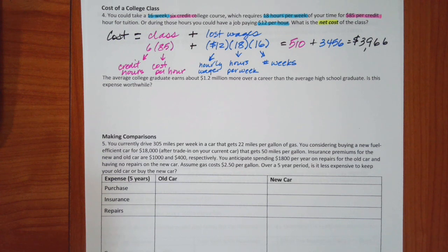If you get a degree in engineering, that's pretty much certain. So there are an awful lot of factors involved. And also there are an awful lot of careers that do not require a college degree that make a lot of money. But that's just the average. You have to make that decision for yourself.